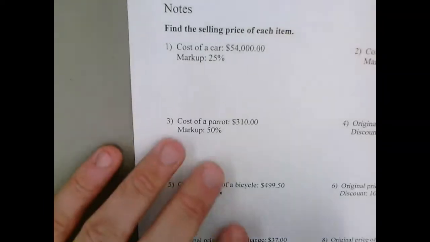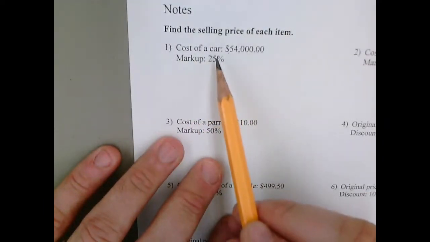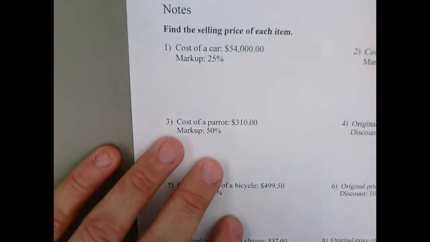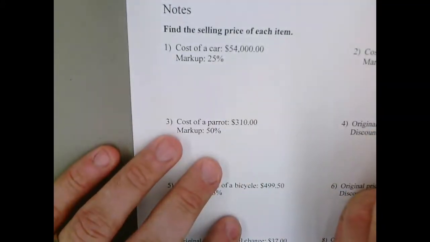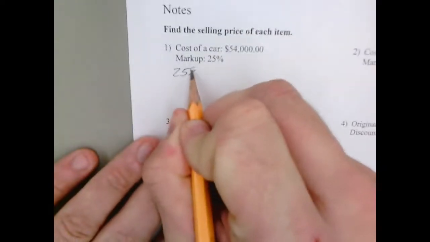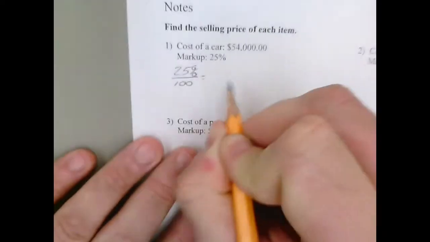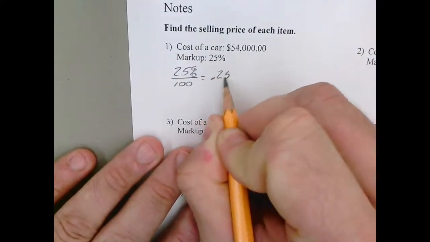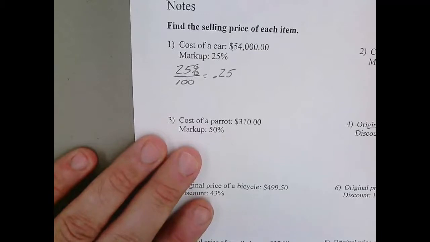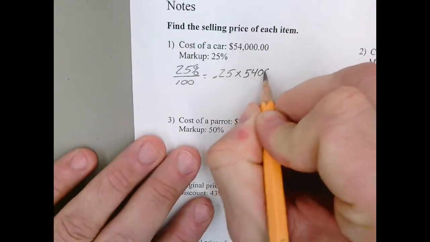So, for example, if the cost of the car is $54,000 and you want to mark it up 25% so you can make some money off of it if you go to sell it, it's really easy to figure out the calculation. First thing you want to do is take 25% and convert it into a decimal by dividing it by 100. So that'll come out to be 0.25. Okay, so you're going to take 0.25 and you're going to times it by 54,000.